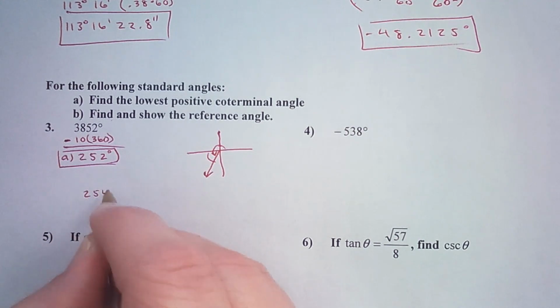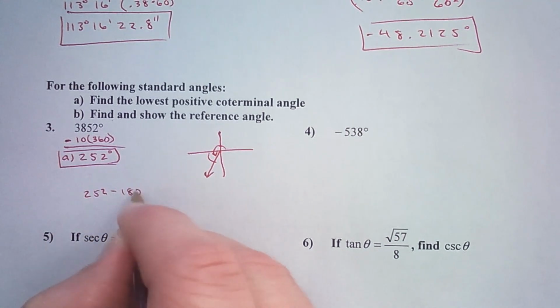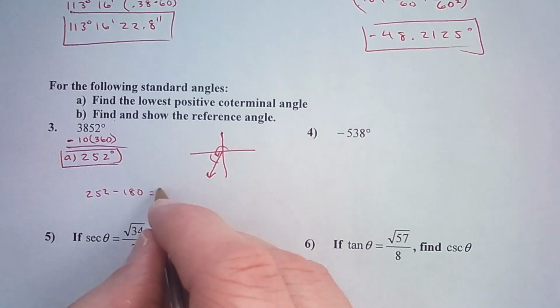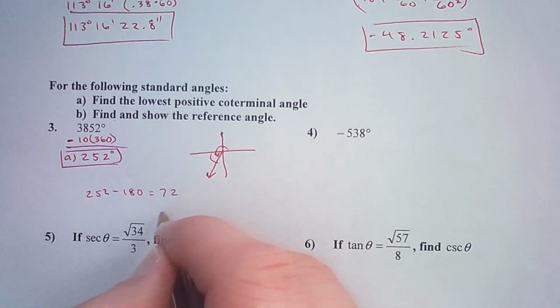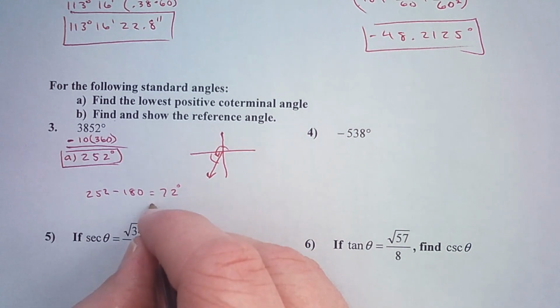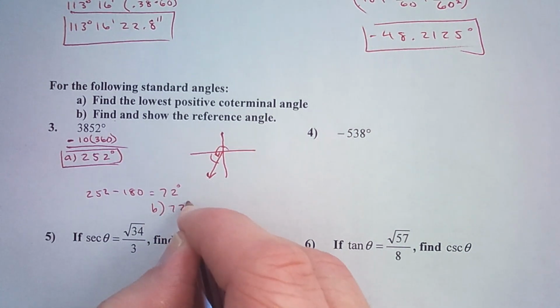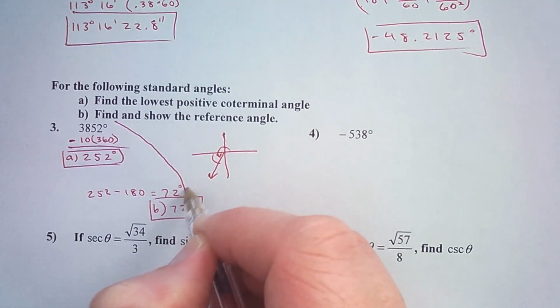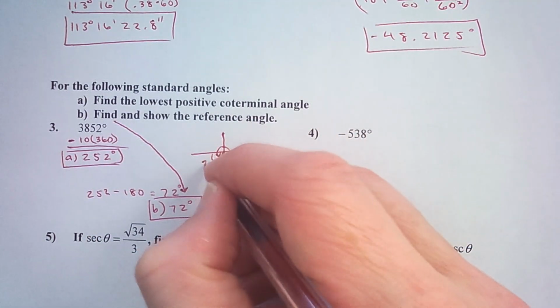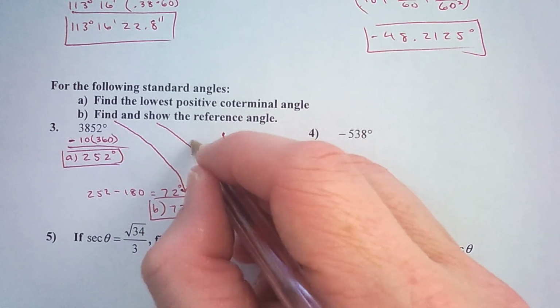So 252 minus 180 is 72. So 72 degrees is B. So for B, 72 degrees. So that's where we have found that angle measure, and we're showing it right here in this picture.